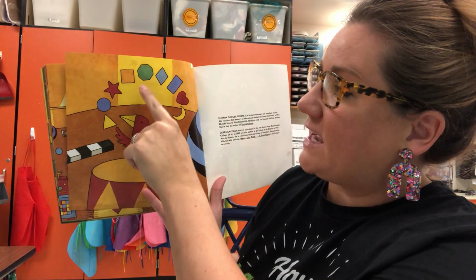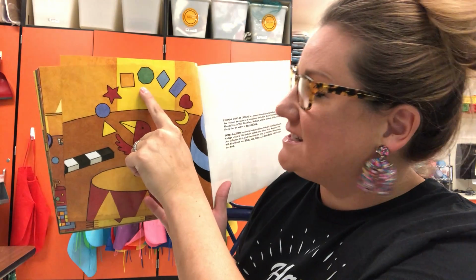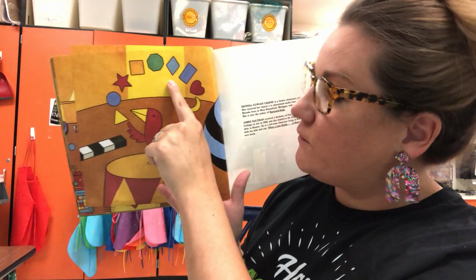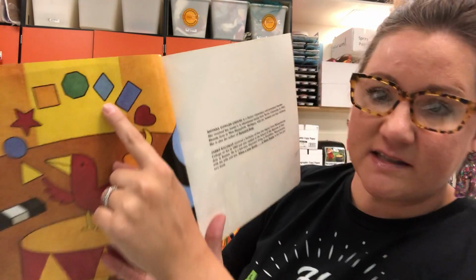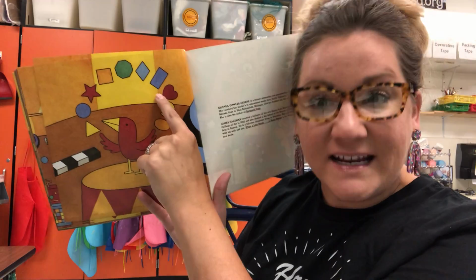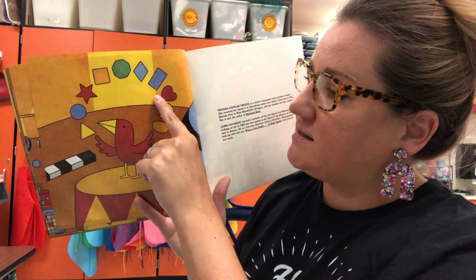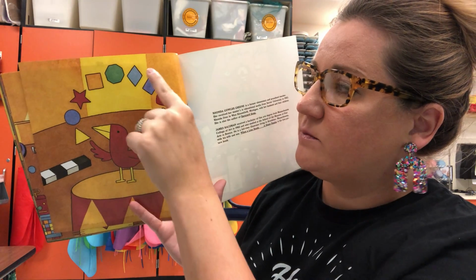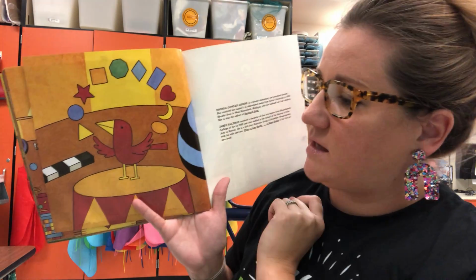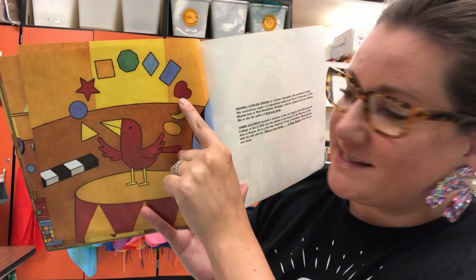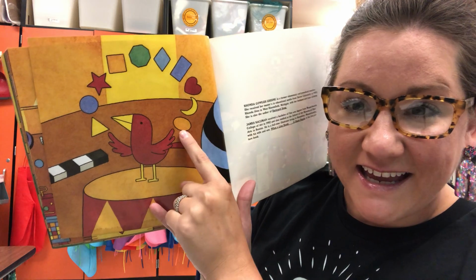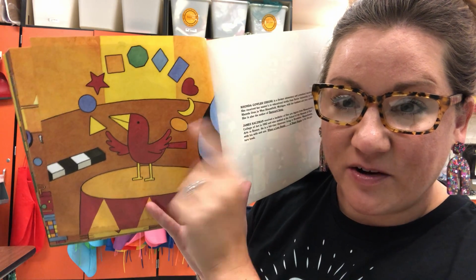There's an octagon, 8 sides. A diamond, which is 4 sides, 4 corners, but it's on its tip. A rectangle, 4 sides, 4 corners, but 2 long sides, 2 short sides. A heart, a crescent, and an oval, which is a lot like a circle that's been squished.